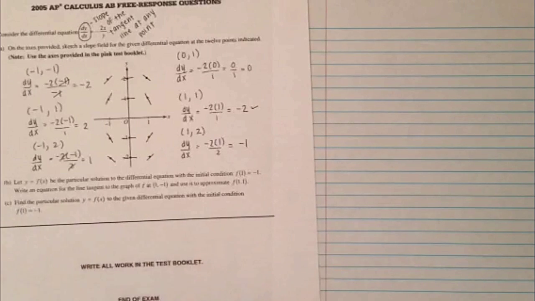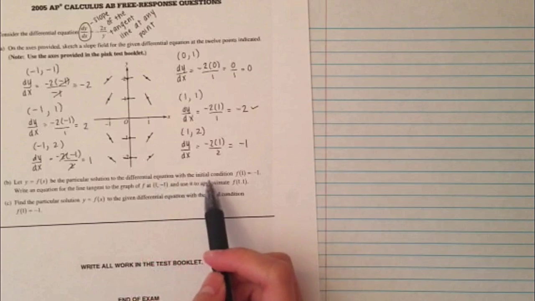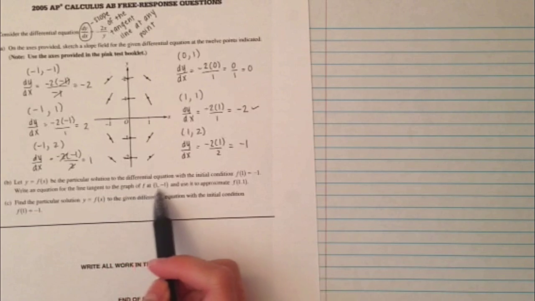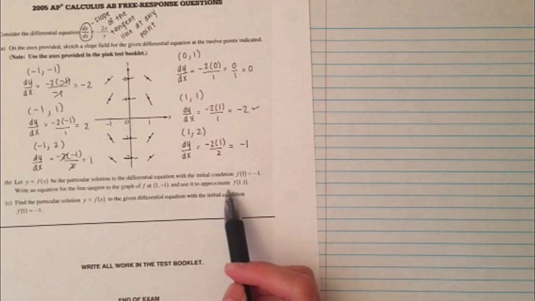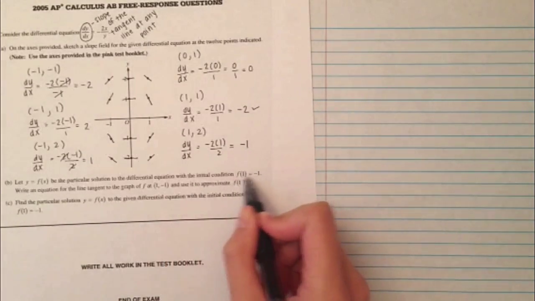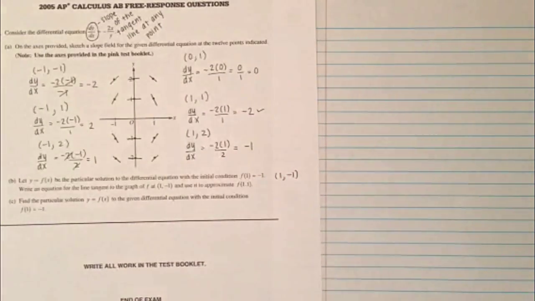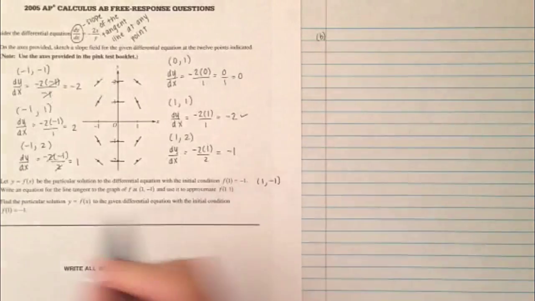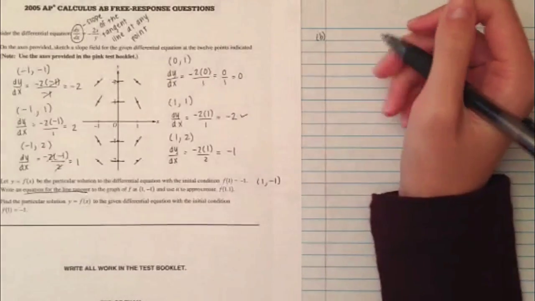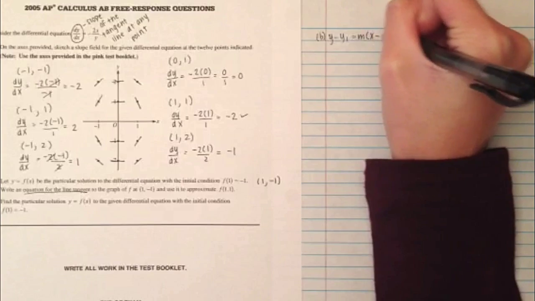Now I'll do part B, and it says, let y equals f of x be the particular solution to the differential equation with the initial condition f of 1 equals negative 1. Write an equation for the line tangent to the graph of f at (1, negative 1), and use it to approximate f of 1.1. This means the point they're giving you is (1, negative 1). Now I will find the equation of the tangent line. You can do this by using point-slope form, which is y minus y1 equals m times x minus x1.